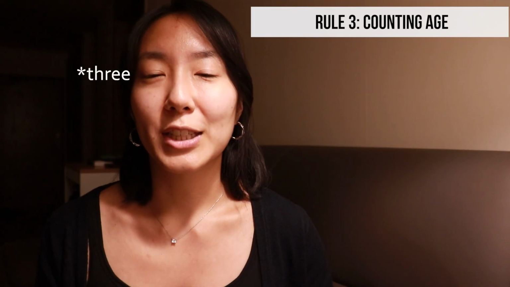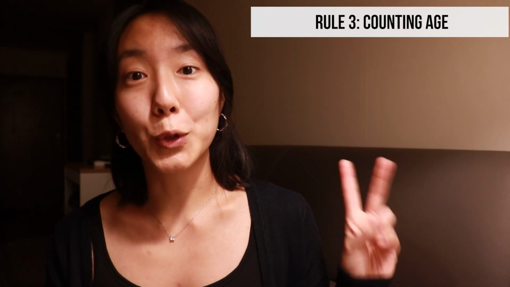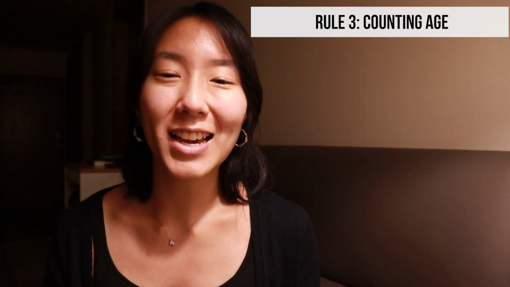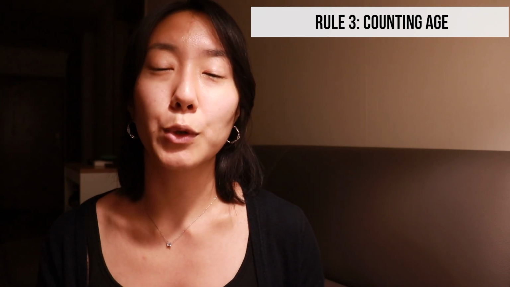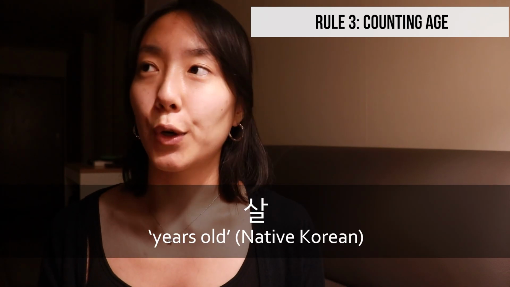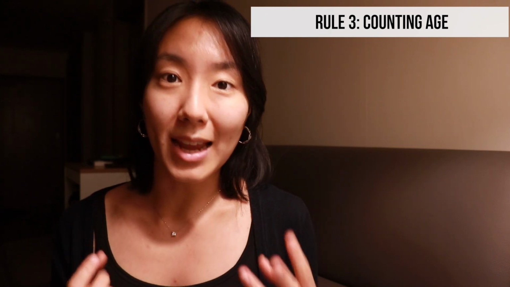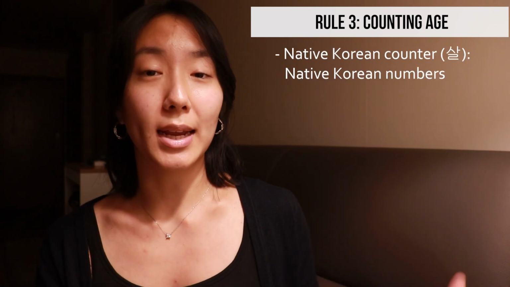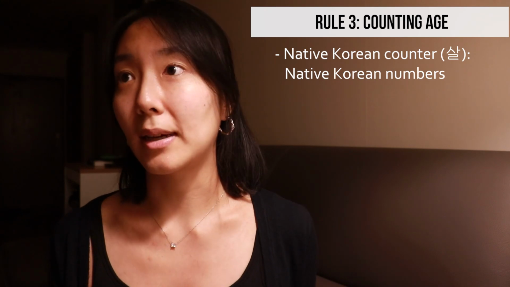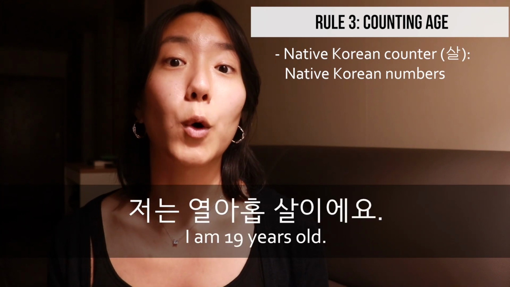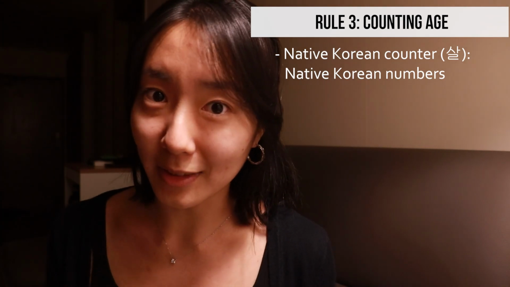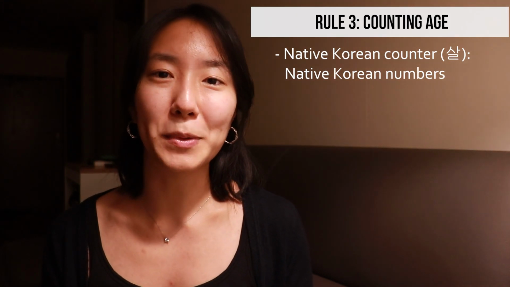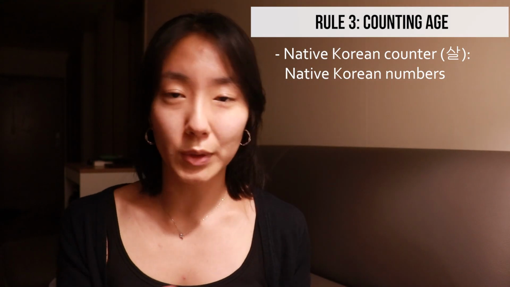Rule number 4 is concerning age. Now, there are 2 ways to count age. Number 1 is using the counter word 살. So for this native Korean counter word, you would use native Korean numbers. For example, 저는 열아홉 살이에요. I'm not actually 19, by the way. This is just an example. So when you're talking casually, you say 살.